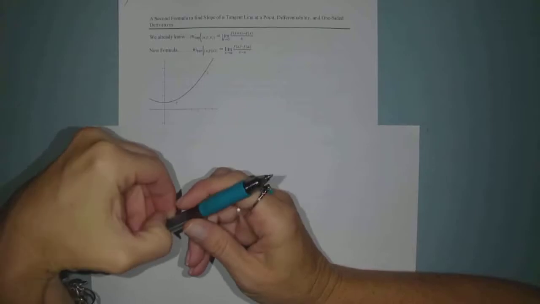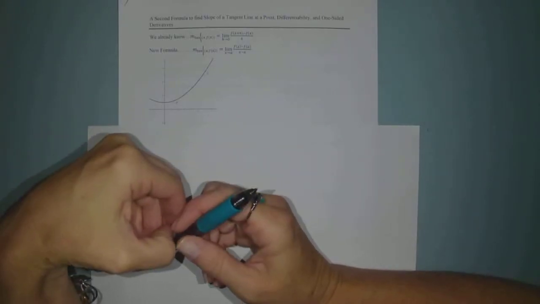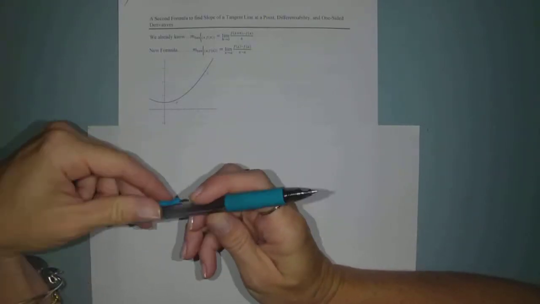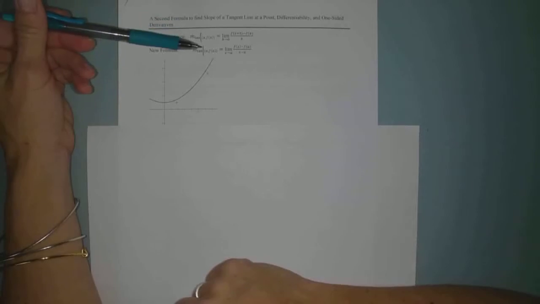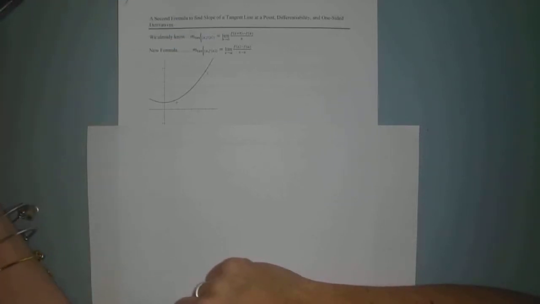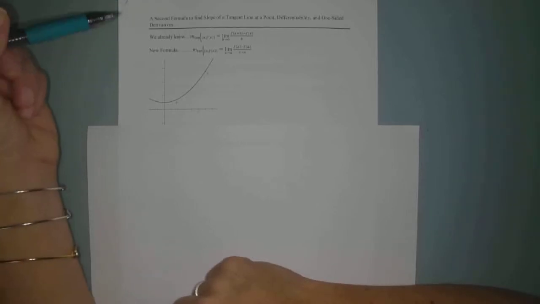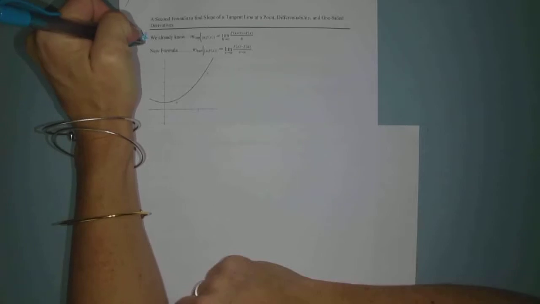Hello, math students. Today we're going to tackle a new formula, a second formula to find a derivative. So far, if you look right here, we already know that the slope of the tangent line at any point x, f of x, is given by the limit as h approaches 0 of f of x plus h minus f of x, all over h. So this one we've already been using.